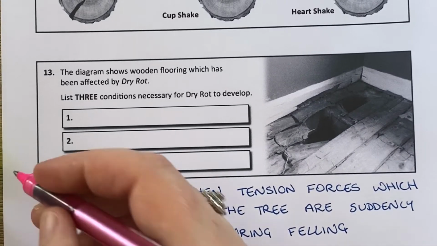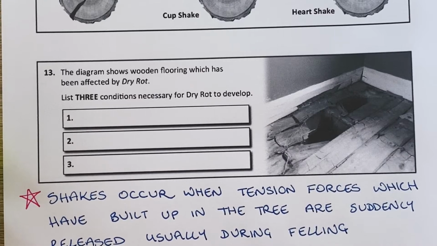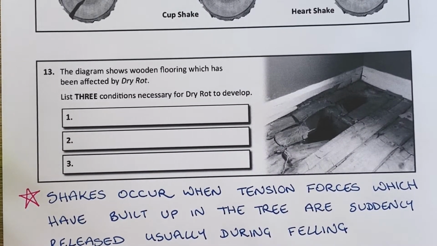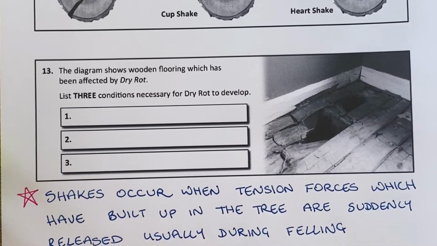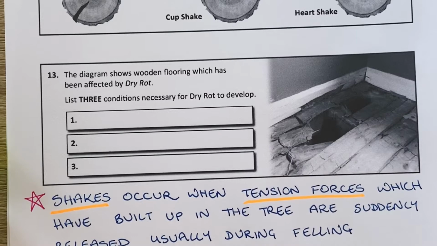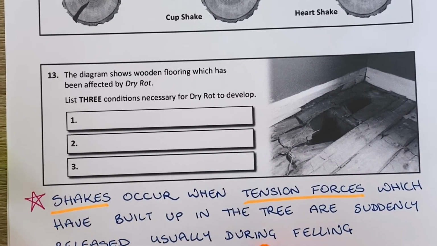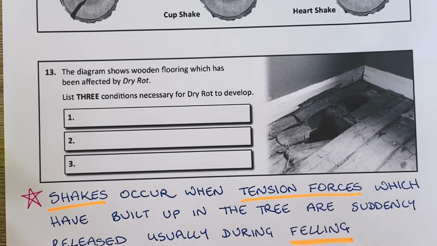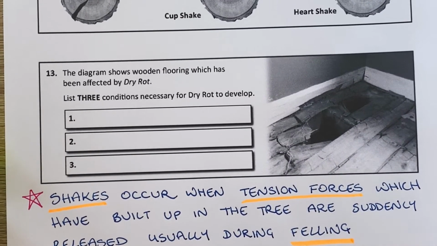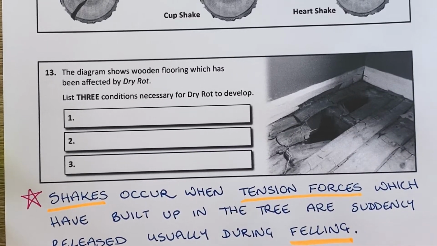So shake, that's important, that little bit of information. Ideally, you've already written this in your notes somewhere, but just in case, no harm to write it again. So shakes occur when tension forces, a key, important word, have built up in the tree, they are released, and it's usually during felling. So there's my important words, my important terminology. Okay, so let's go back now to the question above that.